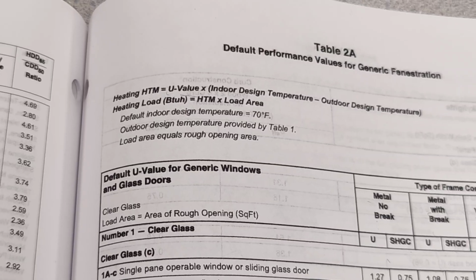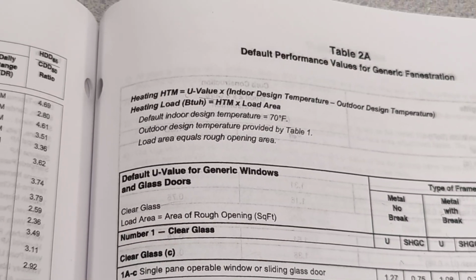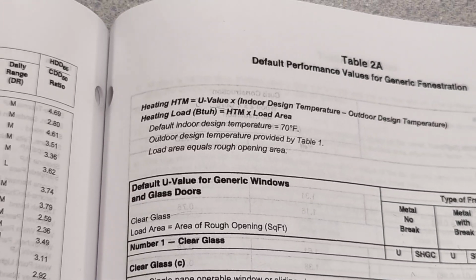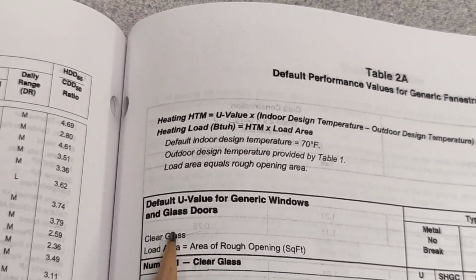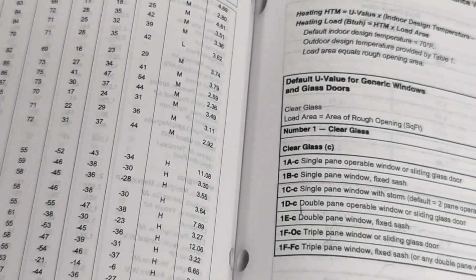1.67. Did everybody figure out how to get to this? It's all clear glass, single pane, clear glass. Good, y'all know what I'm saying? Y'all good? Single pane, clear glass. Yes or no? 1.67. So we found the glass.